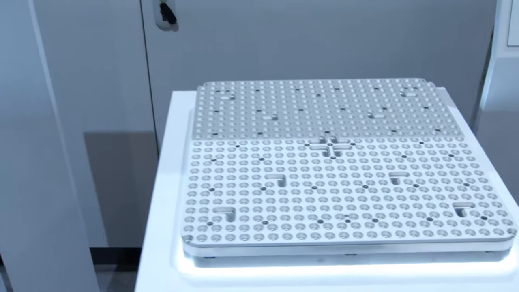This is a big time saver in terms of setting up the machines and also boosts your productivity, so that the machines are available way more than in previous times.